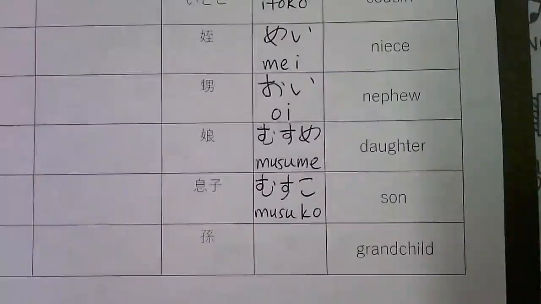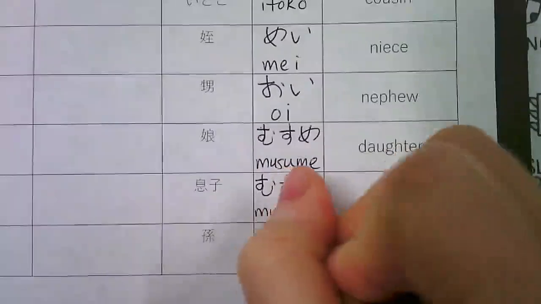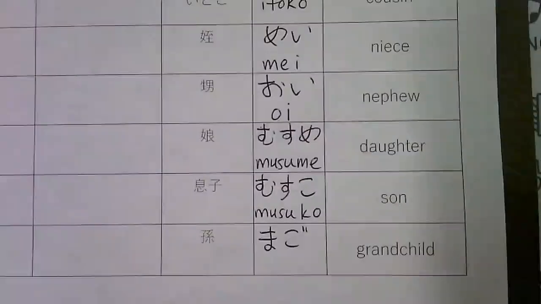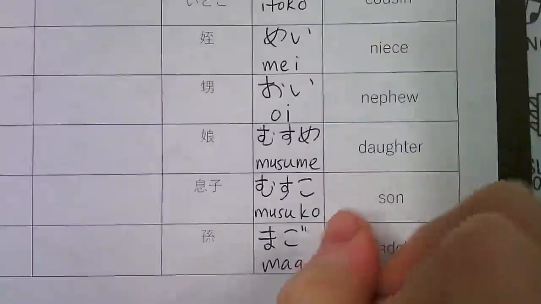Musuko. And grandchild, what? Mago. Mago desu.